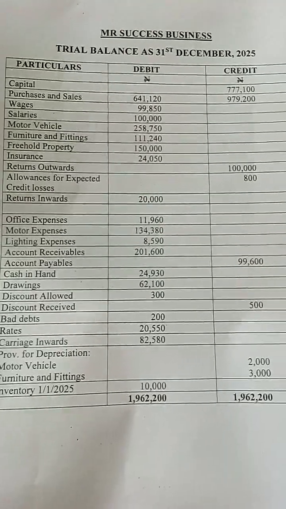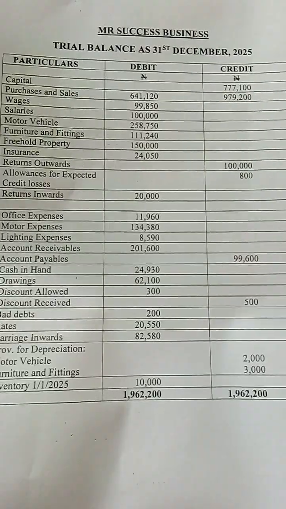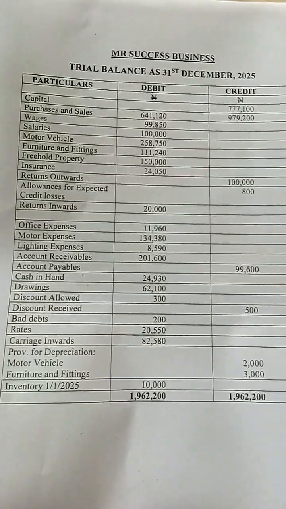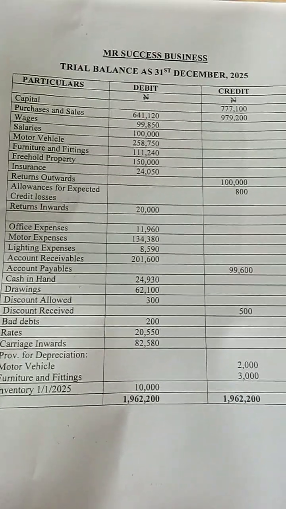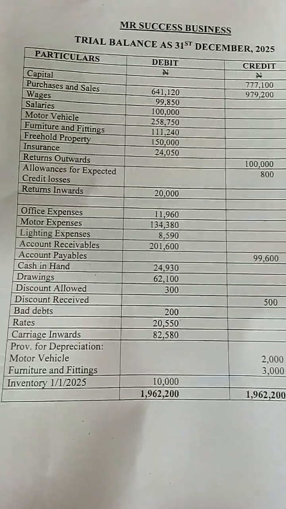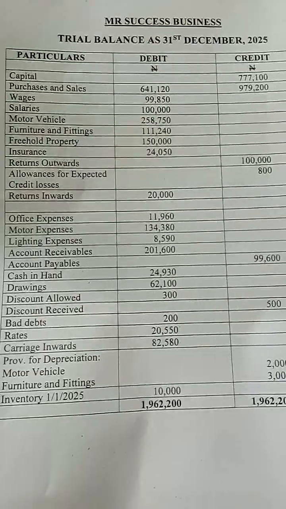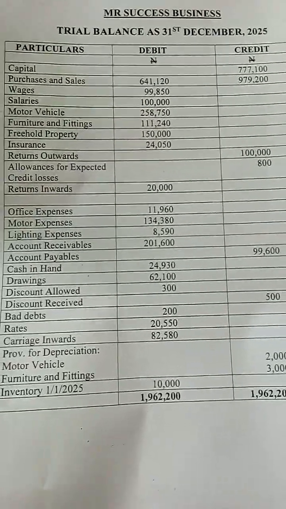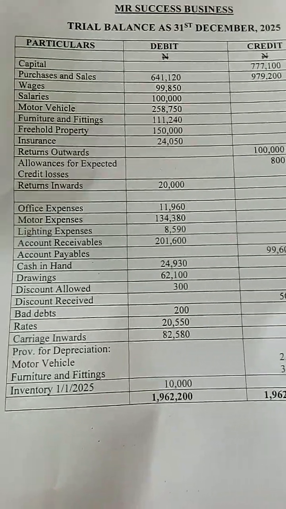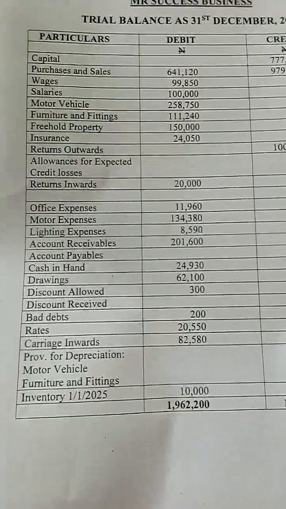Discount received of 500 naira. Is that taken? Bad debts of 200 naira.